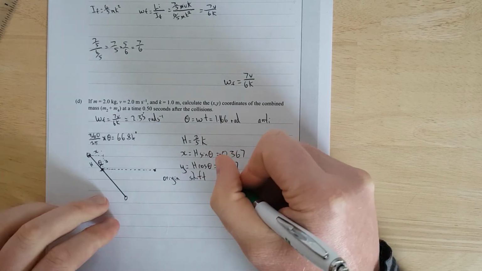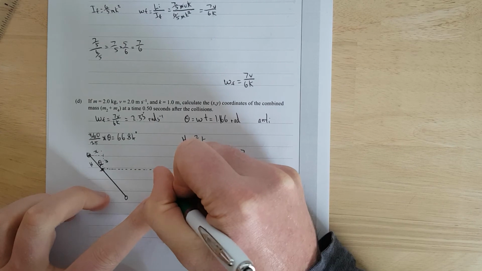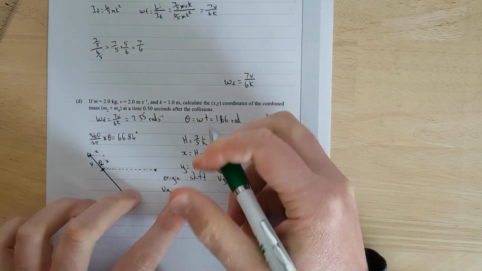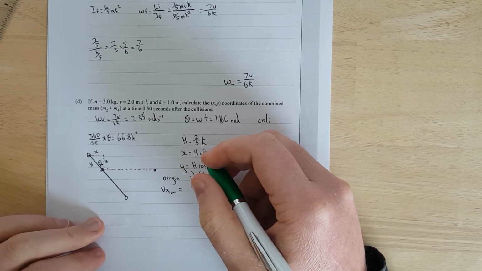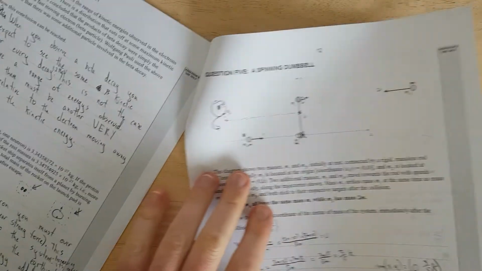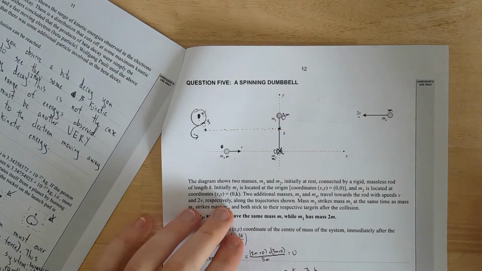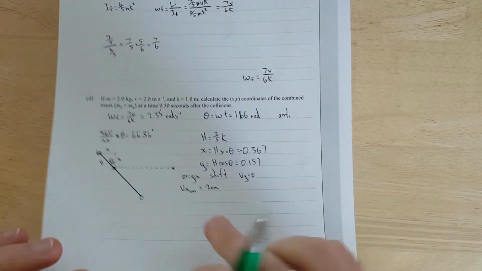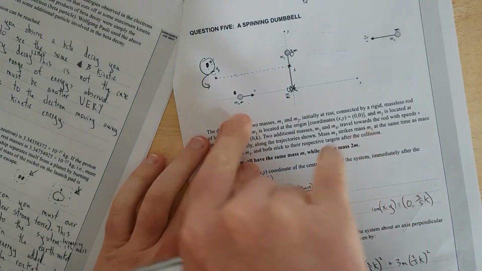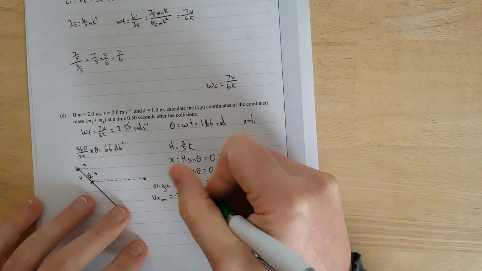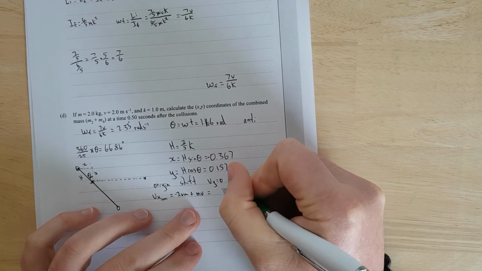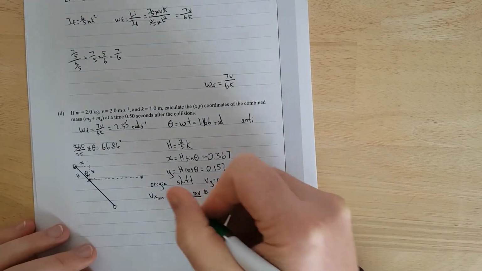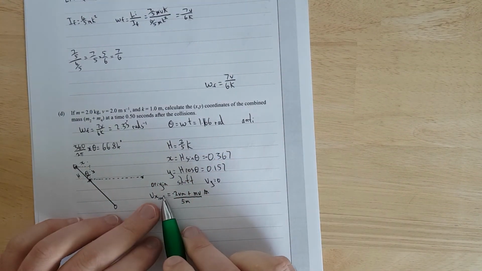So Vy is equal to 0, but the velocity of the center of mass in the x direction is going to be the sum of the momentums in the x direction divided by the sum of all the masses. So I have negative 2 Vm, because this is moving backwards, plus, because you always just do plus, this is positive mV to the right. And then it's divided by 5m.